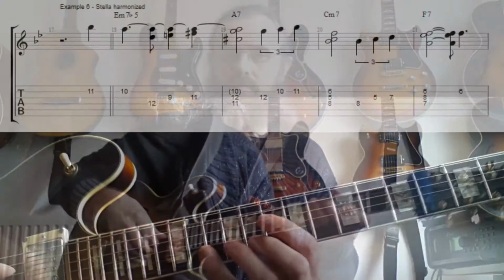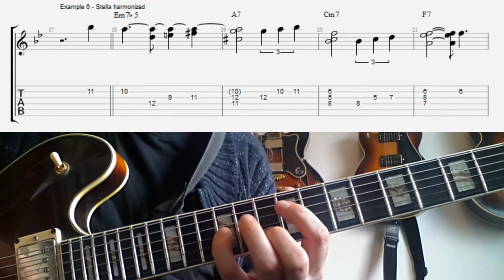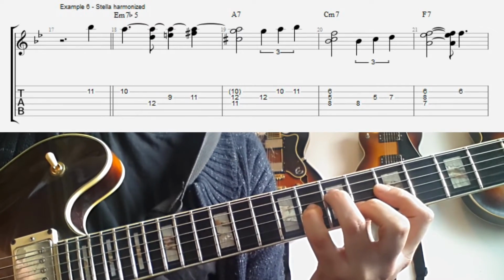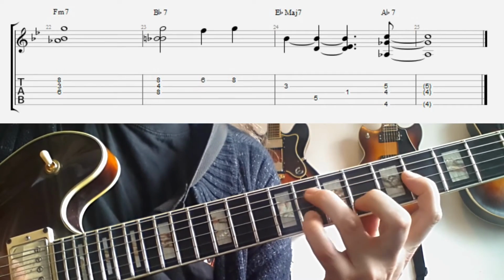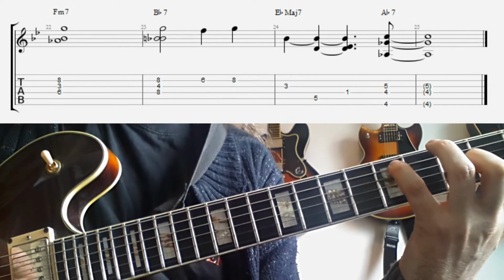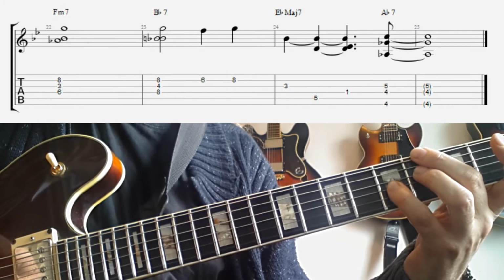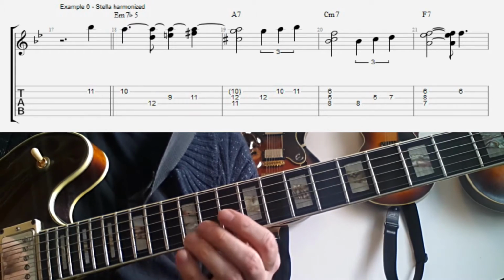Let's just try and play the example. So, as you might notice, I have the same solution for the 2 2/5s.